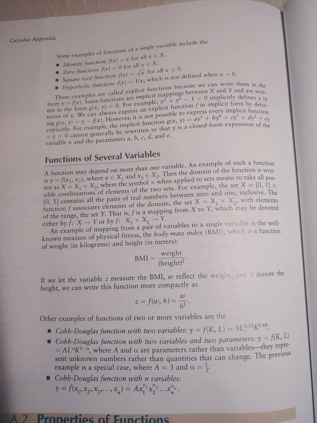where the symbol times, the multiplication symbol, when applied to sets means to take all possible combinations of elements of the two sets. For example, the set capital X equals open bracket 0, 1 close bracket times open bracket 0, 1 close bracket contains all the pairs of real numbers between 0 and 1 inclusive.